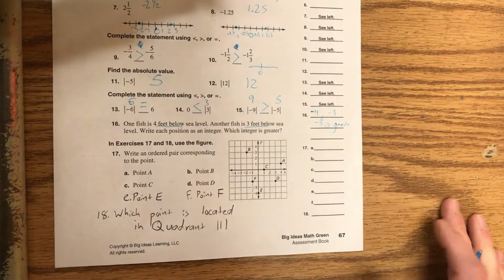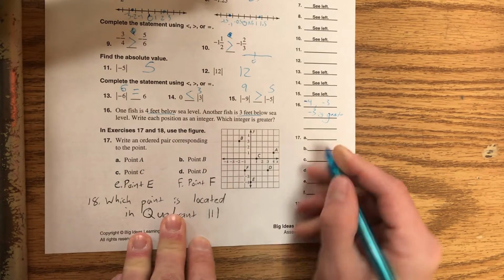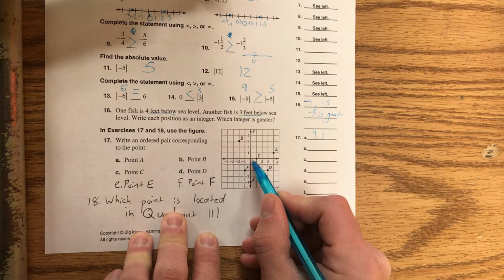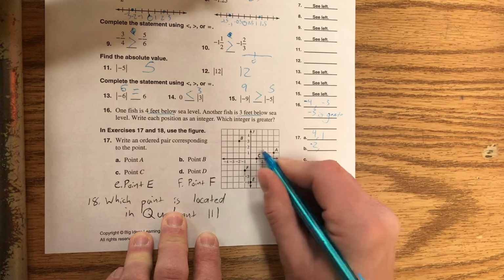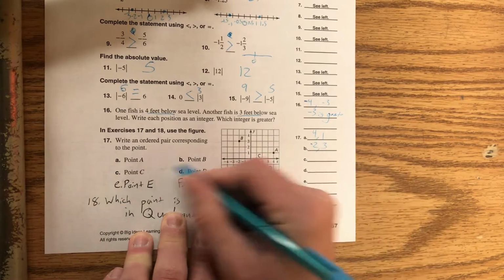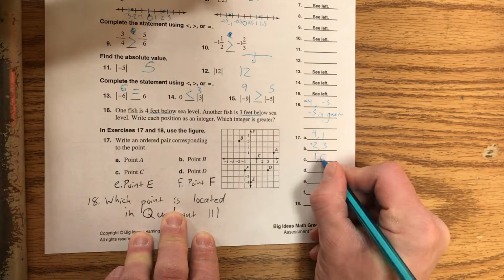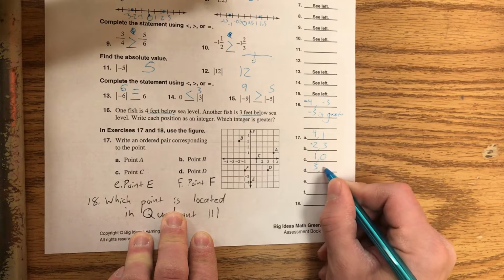Write an ordered pair. So we're going sideways and up and down. Point A, over 4, up 1. Boom, that's it. Point B, -2 and up 3. Point C, over 1, up none.